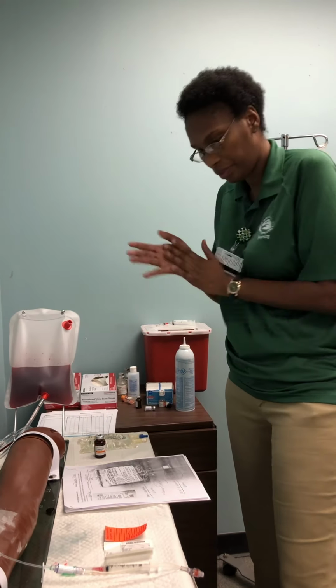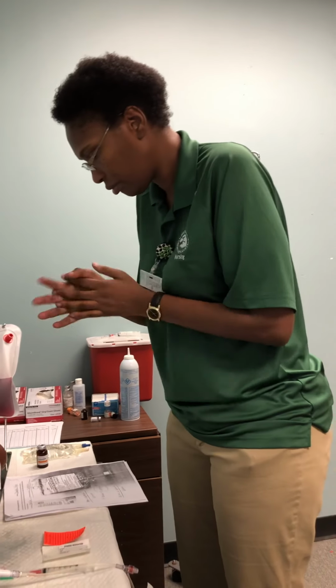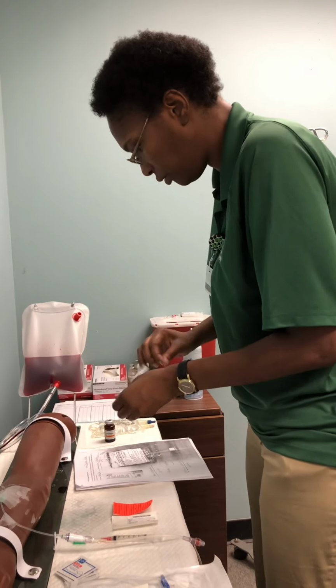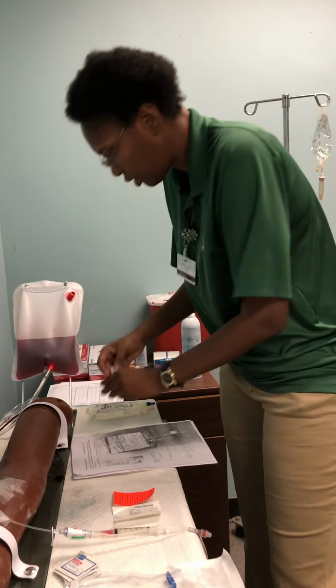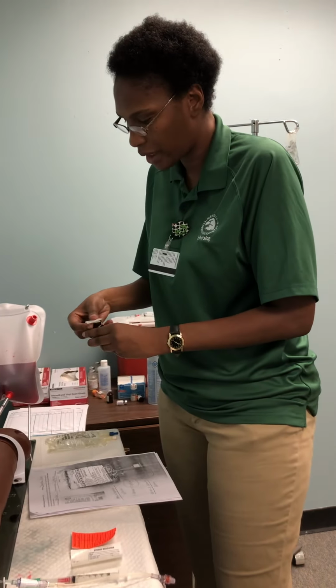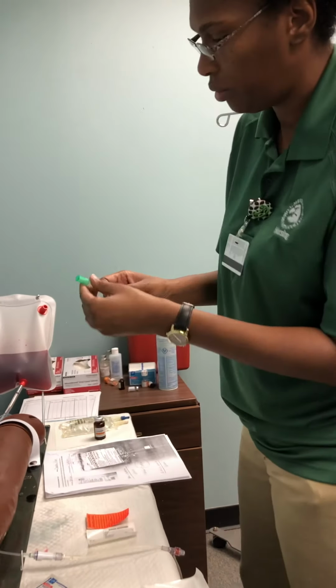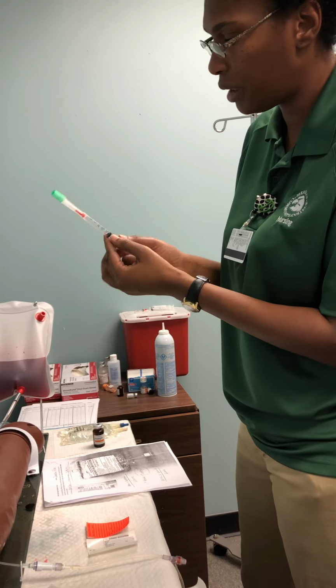I'm going to start with the Lasix. Clean the valve for 30 seconds. And I'm going to inject 3 mLs of air.